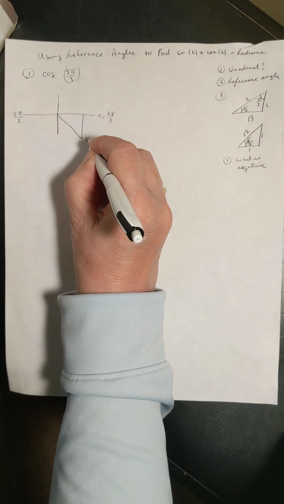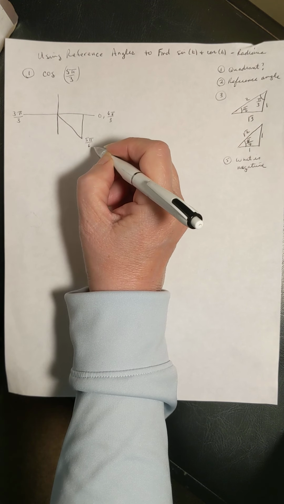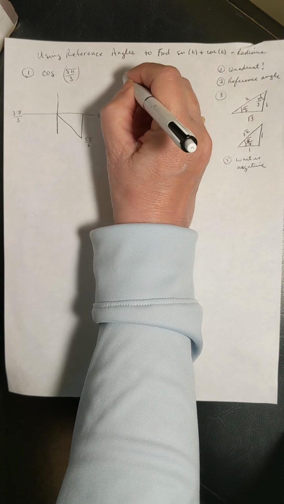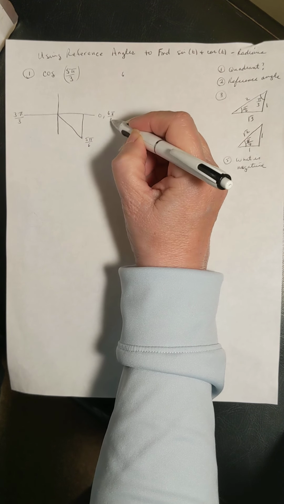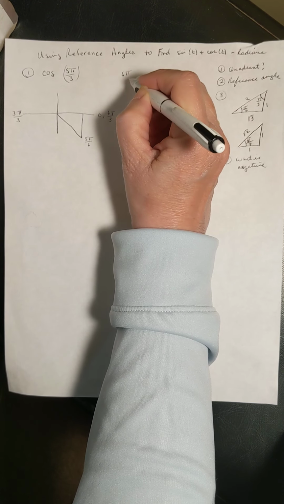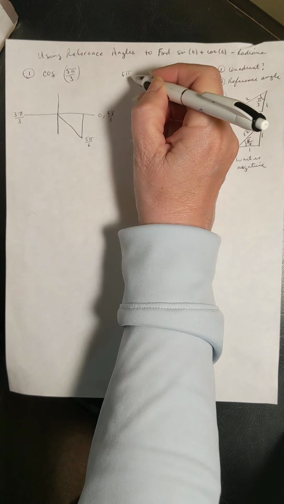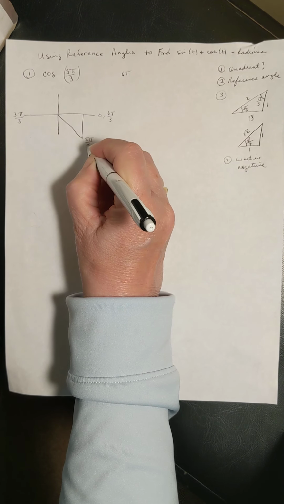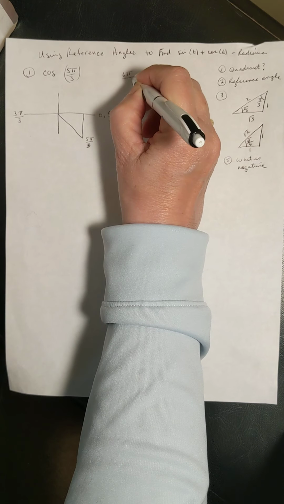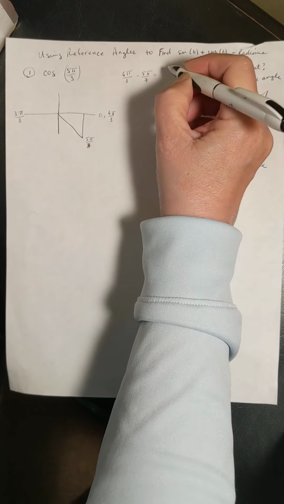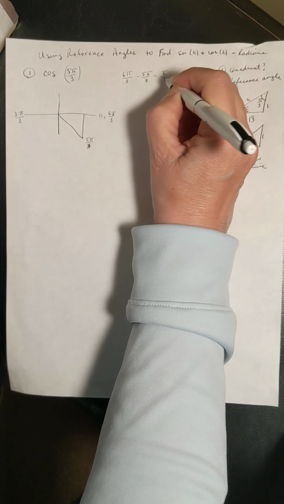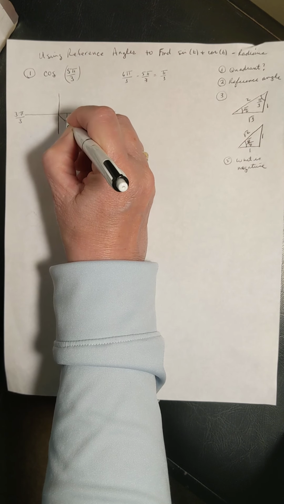So here is 5 pi over 3, and so then I'm just going to subtract. Remember, it goes to the x-axis, so 6 pi over 3 minus 5 pi over 3 would give me pi over 3 as my reference angle.